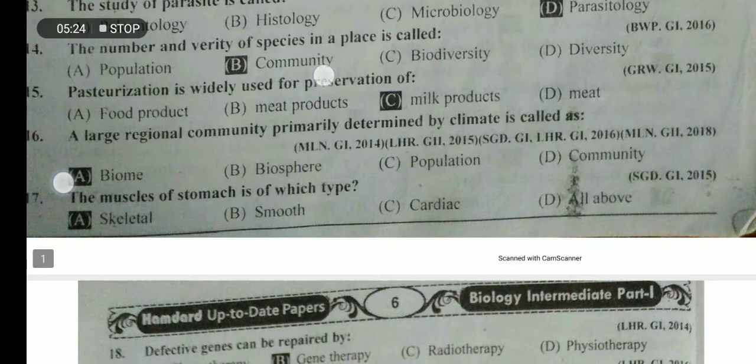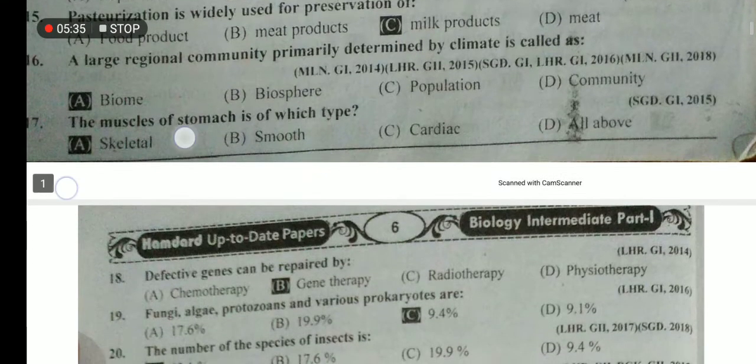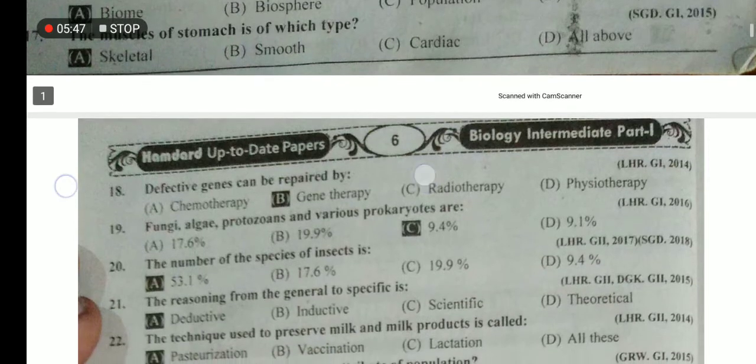Pasteurization is widely used for the preservation of the milk products. A large regional community, primarily determined by the climate, is known as biome. The muscles of stomach are of which type? Stomach has smooth muscle. This is not the correct one. Skeletal muscle. Stomach has smooth muscles. Defective genes can be repaired by the gene therapy.